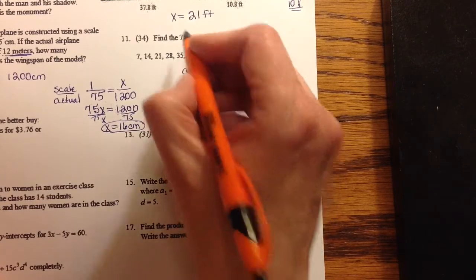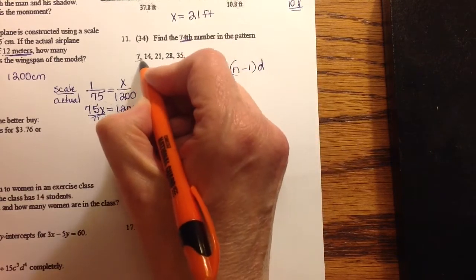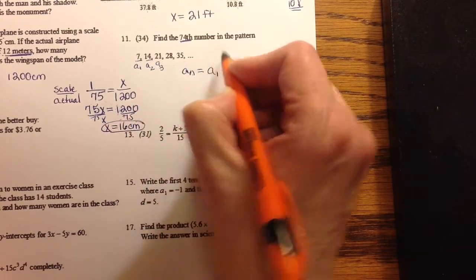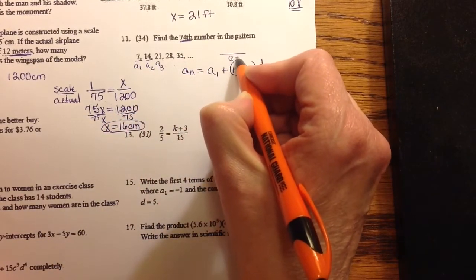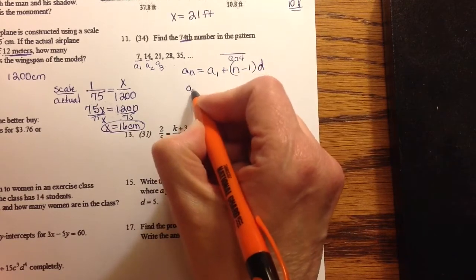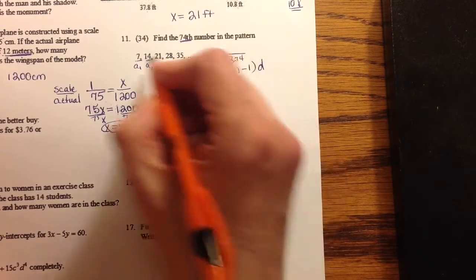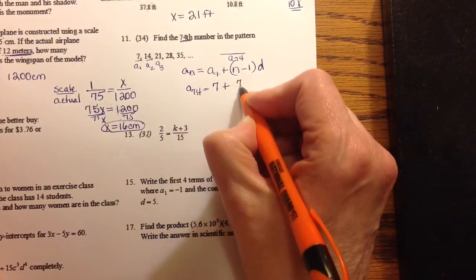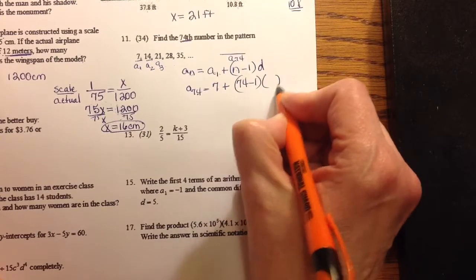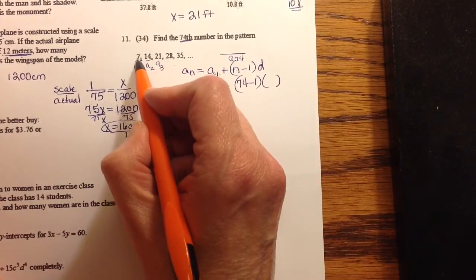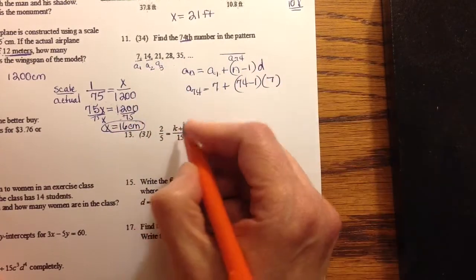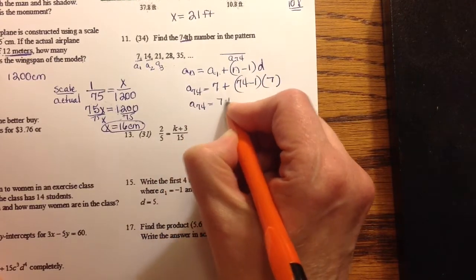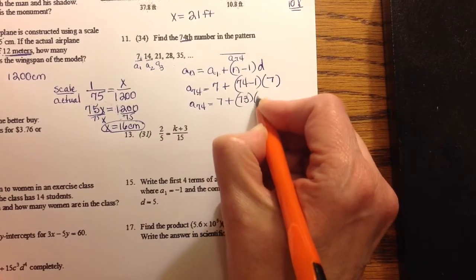N is going to be the term we're looking for, because this is a sub 1, a sub 2, a sub 3, and so on, and we want to go way out here and find a sub 74. So we know that n is 74. Well, a sub 1 is the first term, which is 7. N is our same number here, 74 minus 1. And then our d is the number that we're adding to get from 7 to 14 and so on, and that was 7. So we have a sub 74 is equal to 7 plus 73 times 7.